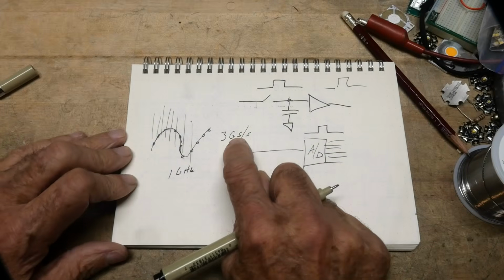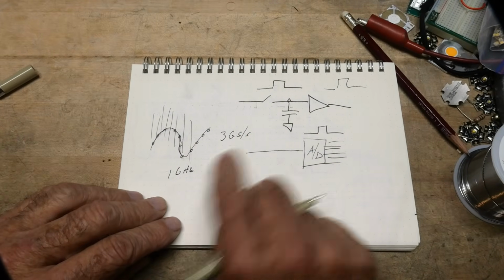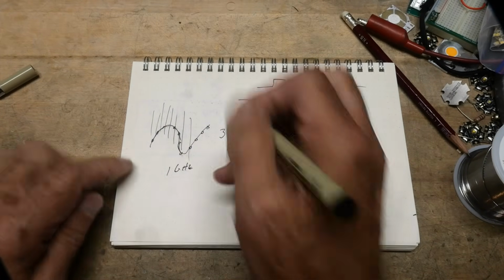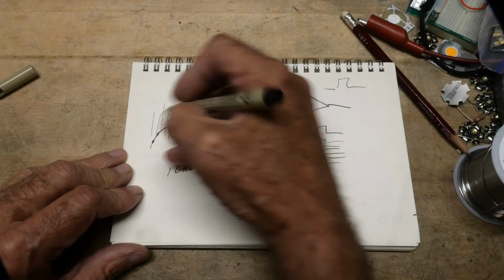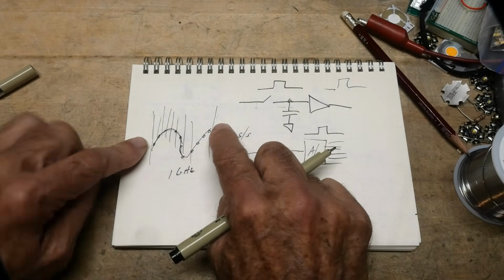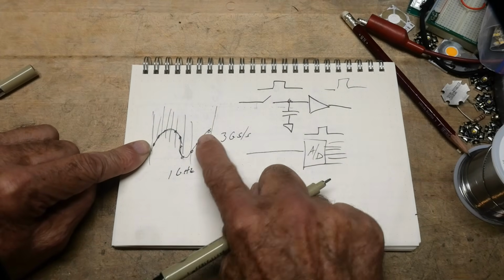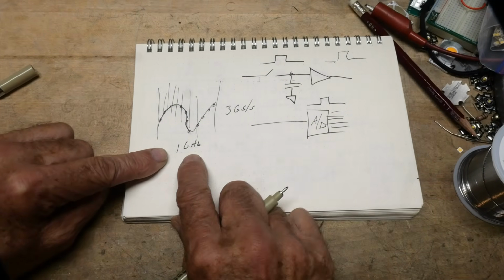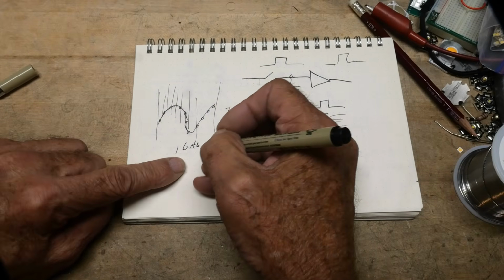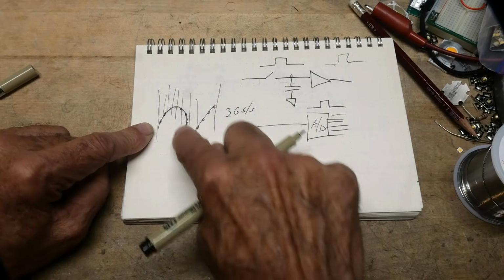Even though you're sampling much faster, if this is one period of a sine wave, you need to sample it multiple times. So if you had a 1 gigahertz signal, you might want a 10 gigahertz sample rate. You might get 10 points in here.